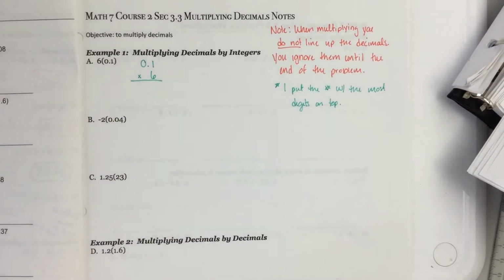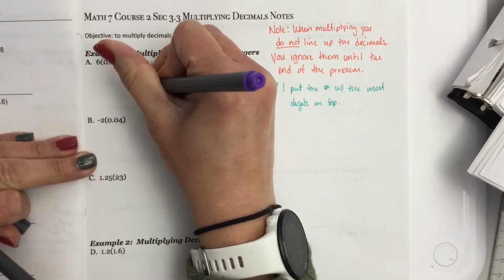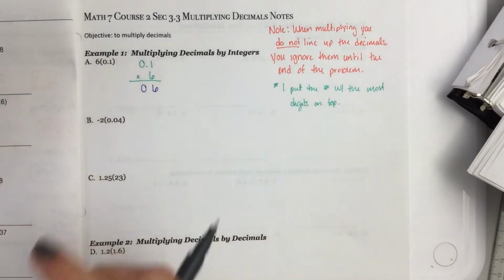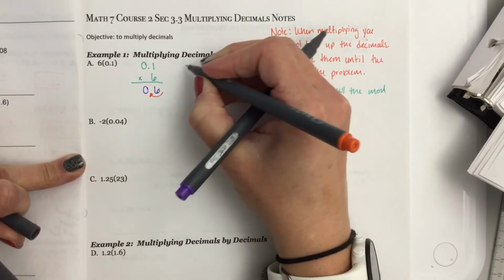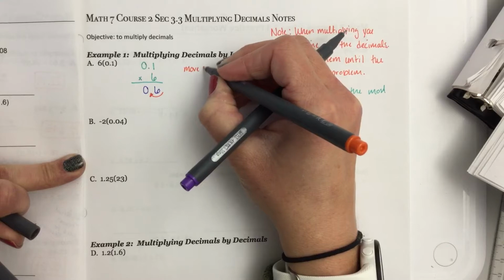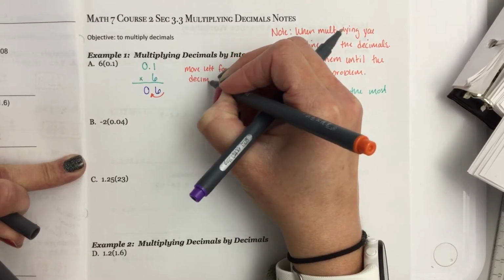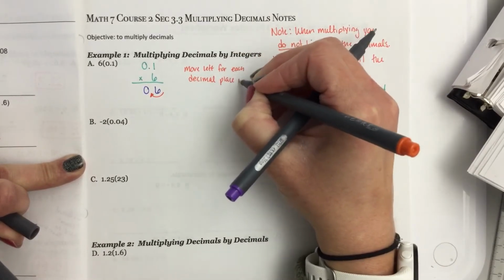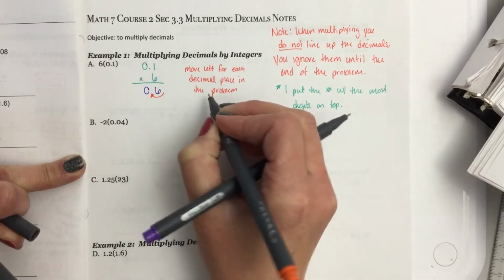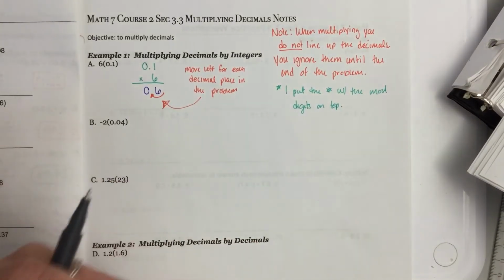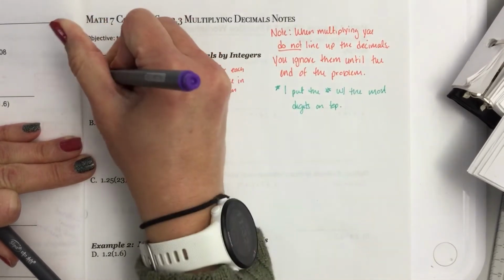Okay, so then this problem, we're just going to multiply like normal. So 6 times 1 is 6. 6 times 0 is 0. I have 1 decimal point in my multiplication problem, so I move 1 decimal point. Move left for each decimal place in the problem. Okay, so the decimal was kind of out here. You put it right there. So your answer is 0.6.